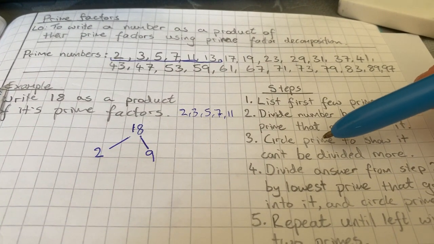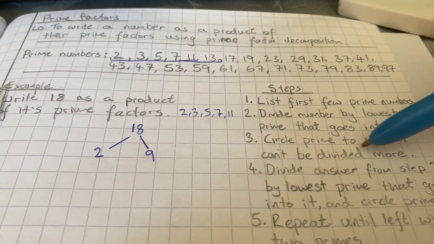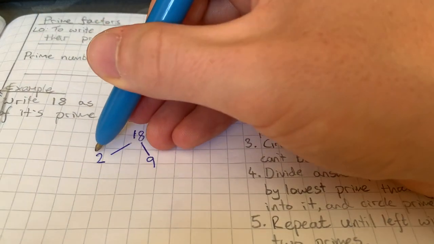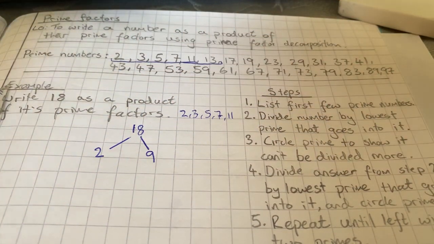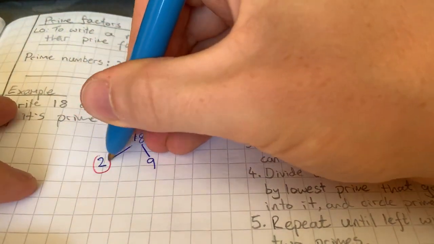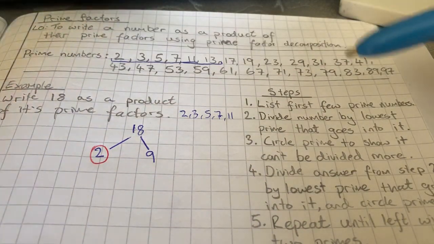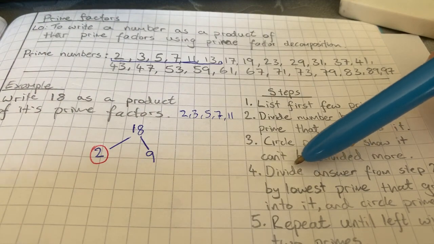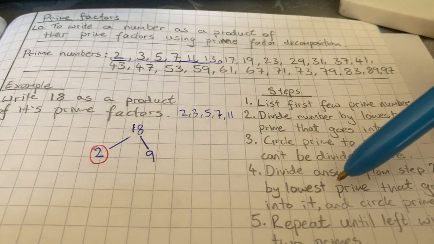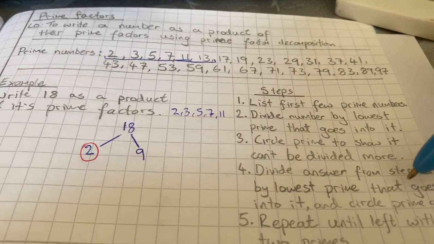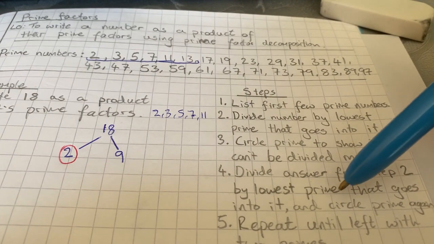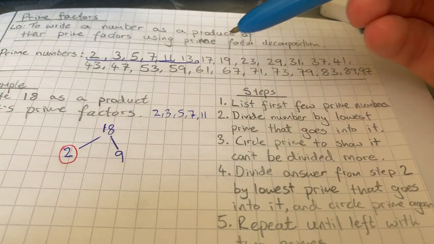Once you've done that, circle the prime to show it can't be divided more, because a prime only has factors of 1 and itself. So I'm going to circle that to indicate it's done. Now, divide the answer from step 2 by the lowest prime that goes into it, and then circle the prime number again.